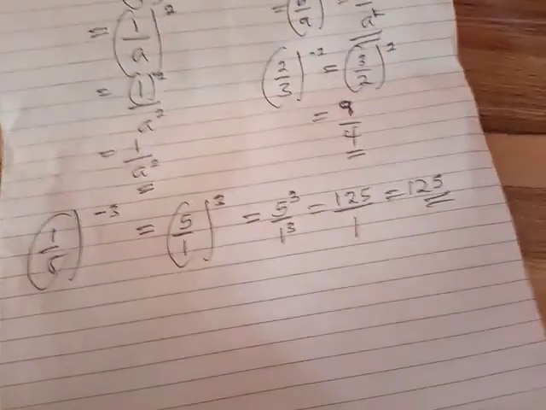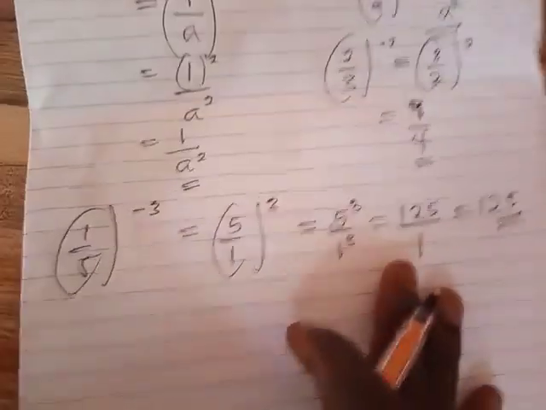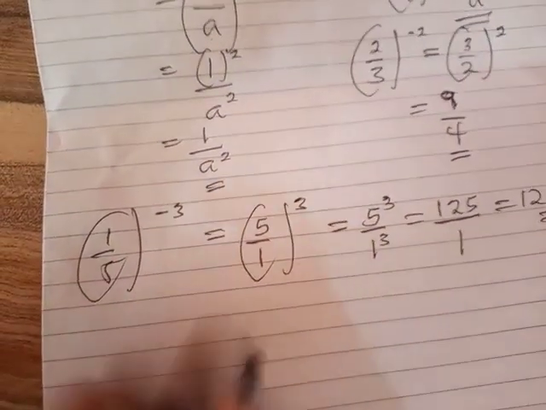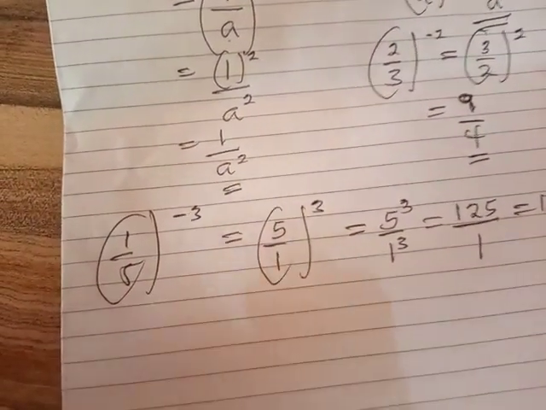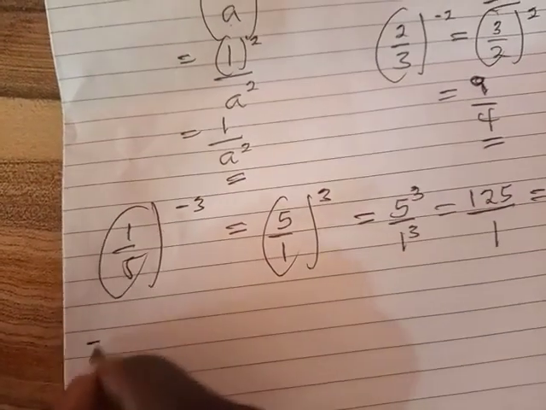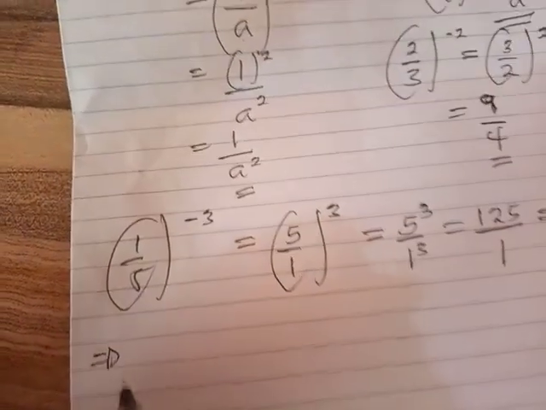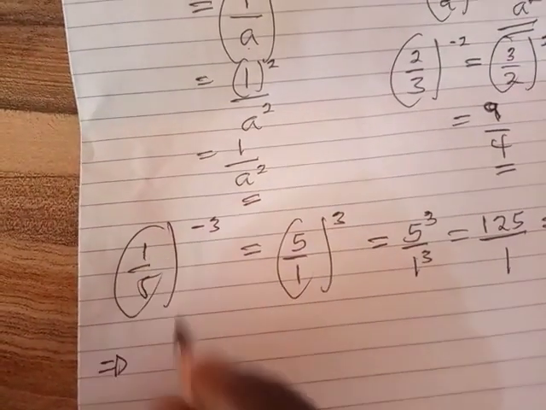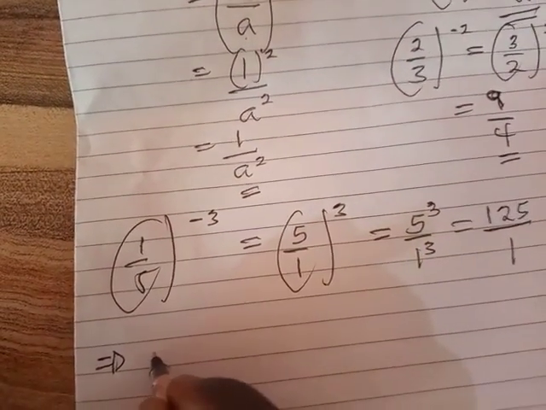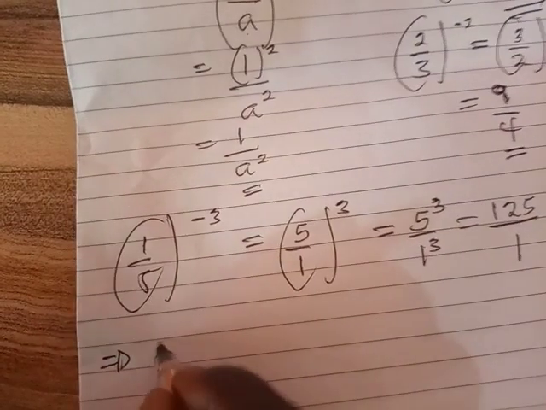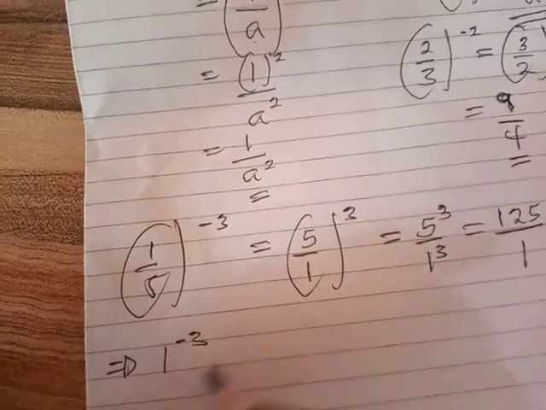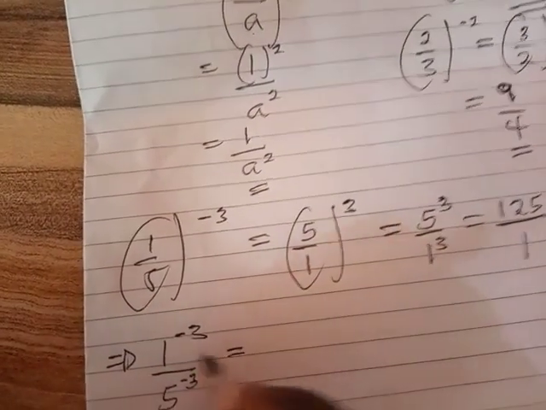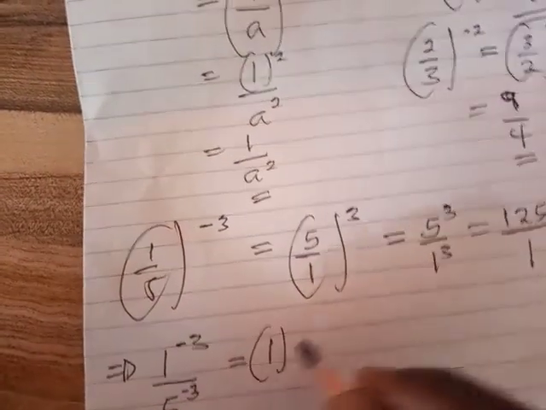Similarly, you can also solve this problem this way. 1 over 5 with exponent negative 3. The negative 3 affects this 1 and this 5. Or you can say 1 to the negative 3, 5 to the negative 3, and now this thing can be treated like this.